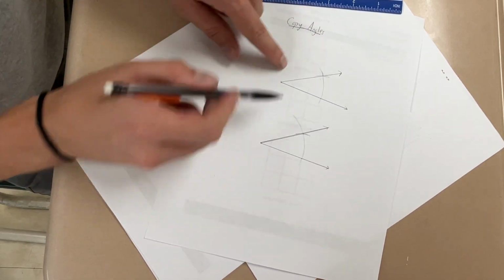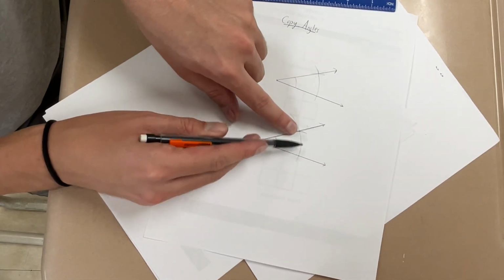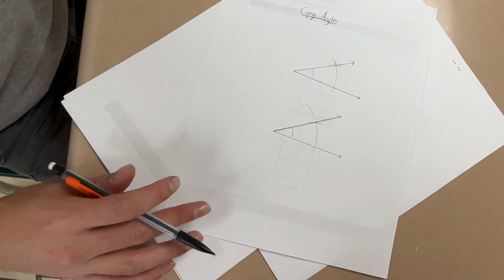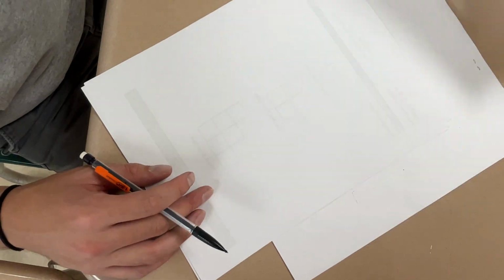They might have different lengths, but the amount of degrees inside of them is exactly the same because the distance along that arc is equal. All right, so that is how we copy an angle. How do we now bisect the angle? Let's make another one.